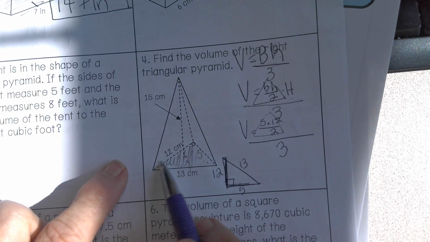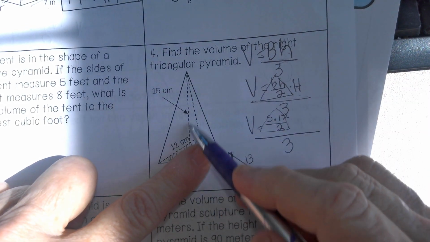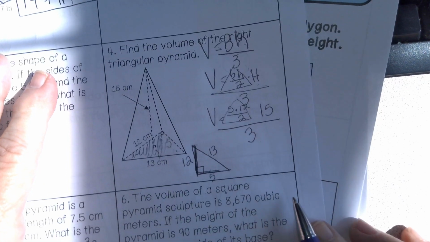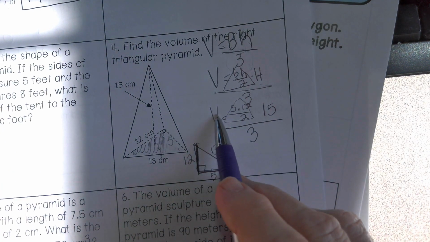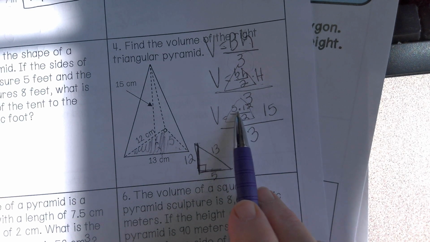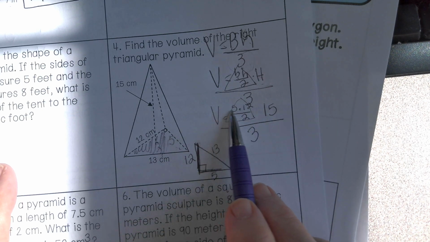I'm not looking at this triangle anymore. Oh, 15. The height is 15. Okay, all right, so we've got to calculate this first. Who knows what 5 times 12 is? We can reduce the 12. It's okay. So it's 60.